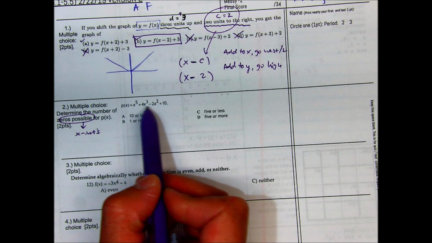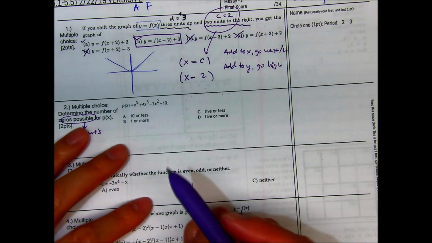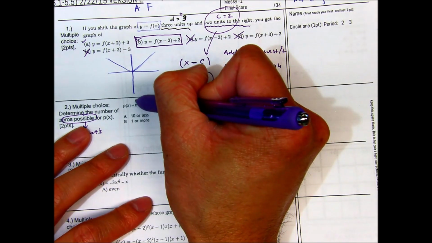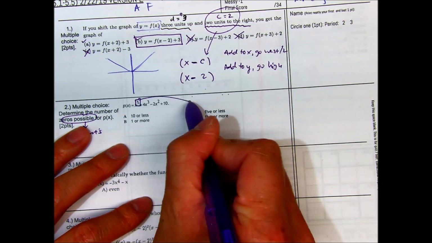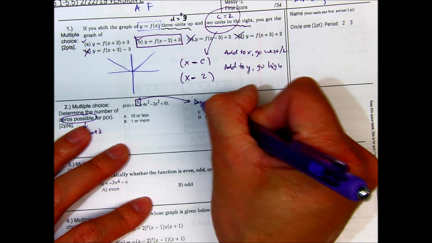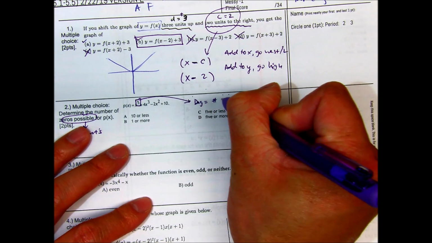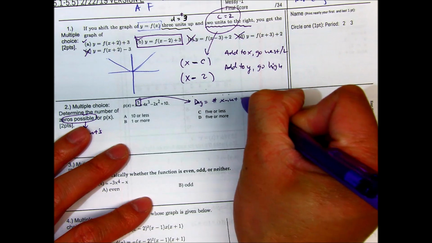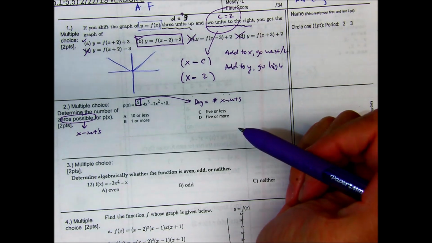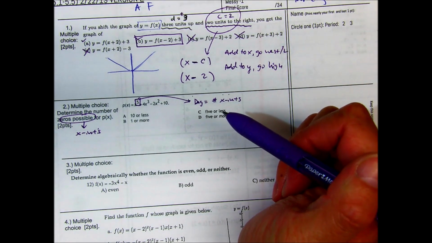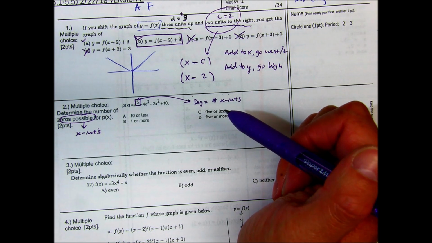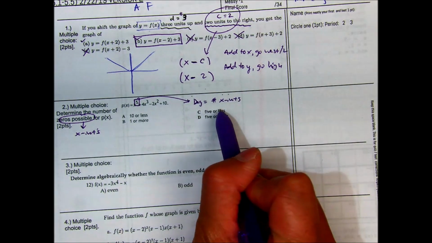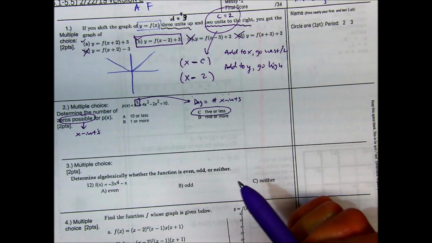That's the number in front. So if you circle the highest degree, the degree tells you the number of x-intercepts. So in this case, we're going to have 5 or less x-intercepts, which would be C.